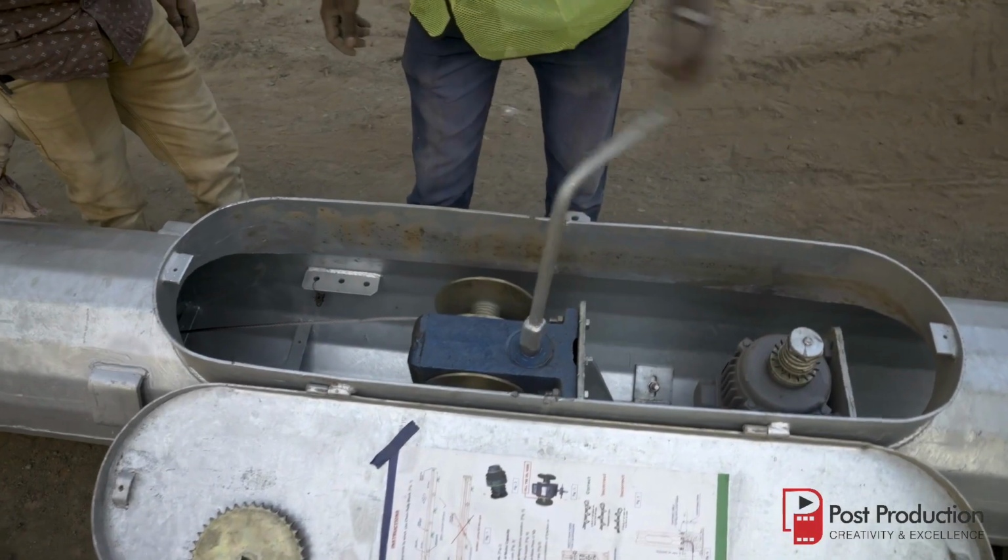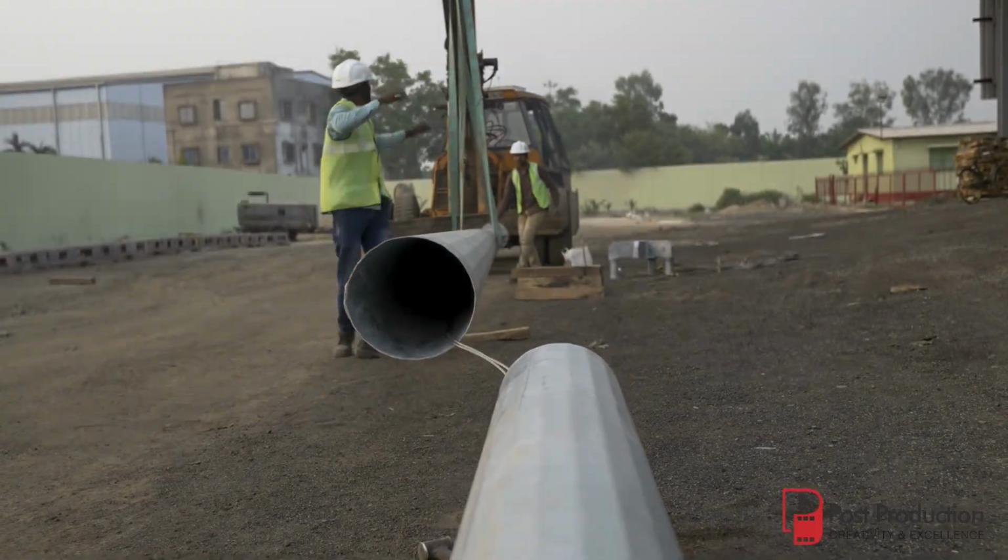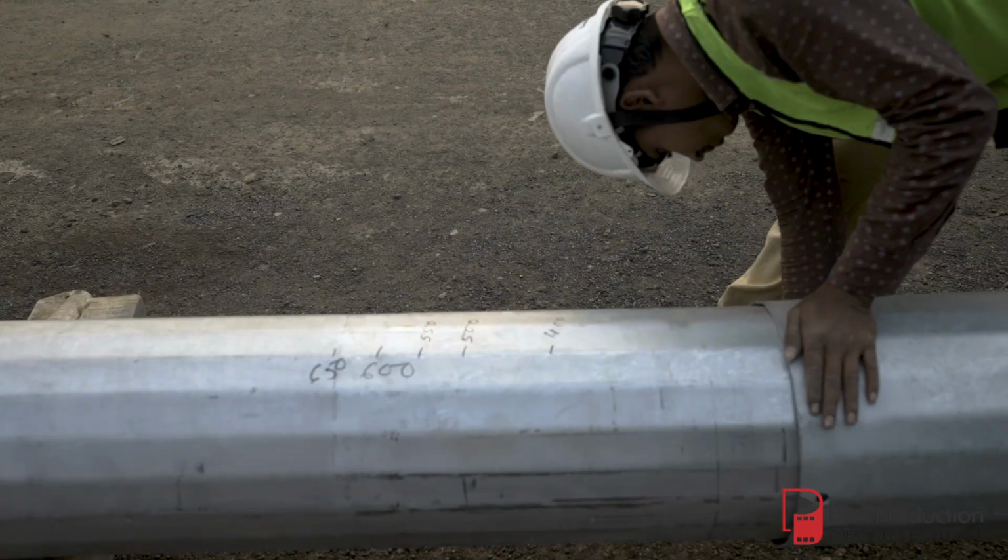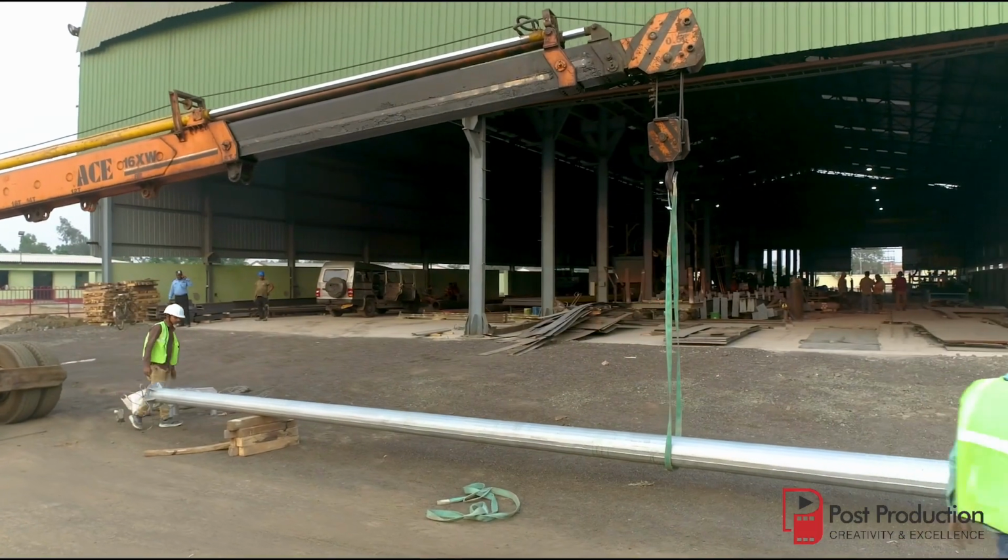We use chain pulling block in stress fill joint process, where we match the outer dia of the bottom section with the inner dia of the upper section in the overlapping areas and assemble them properly.